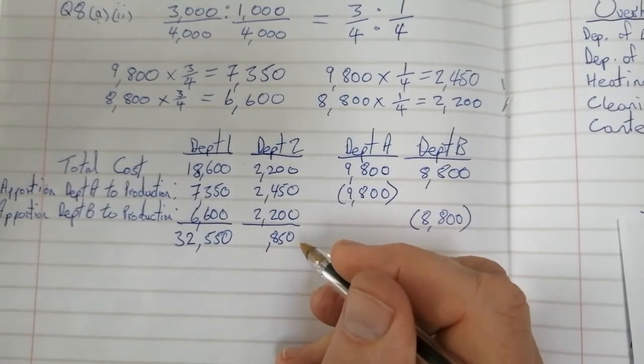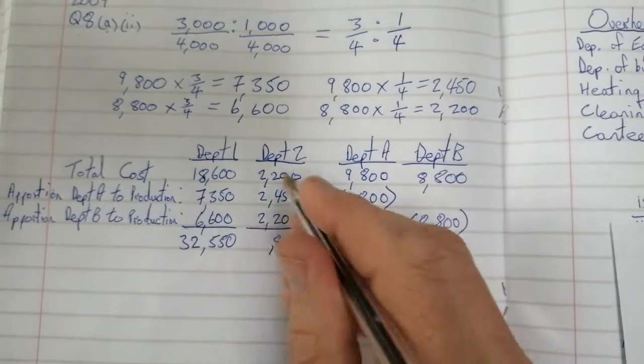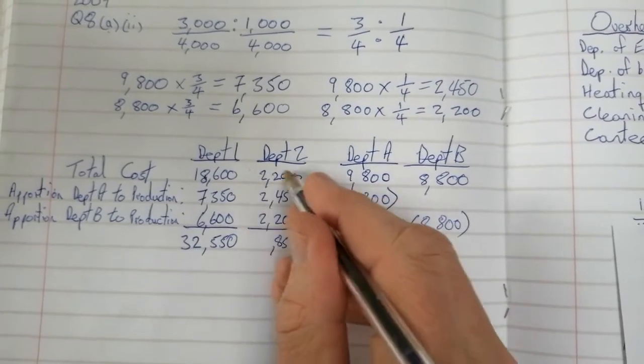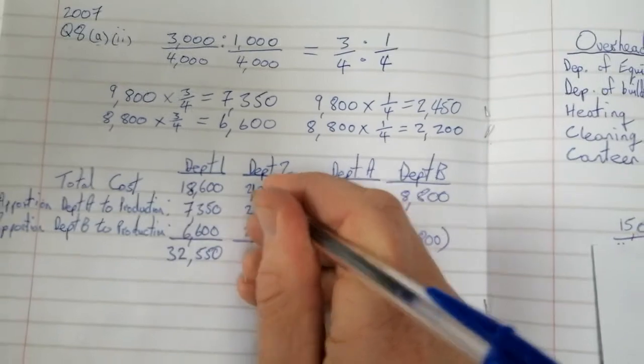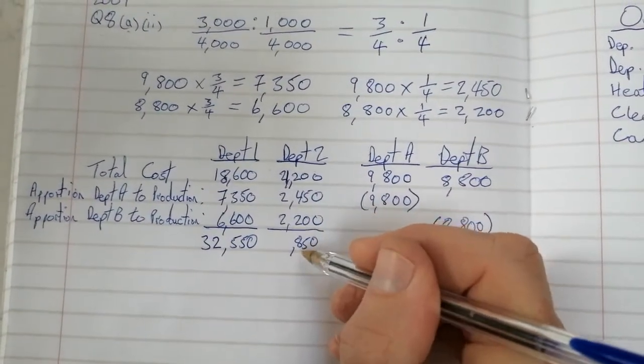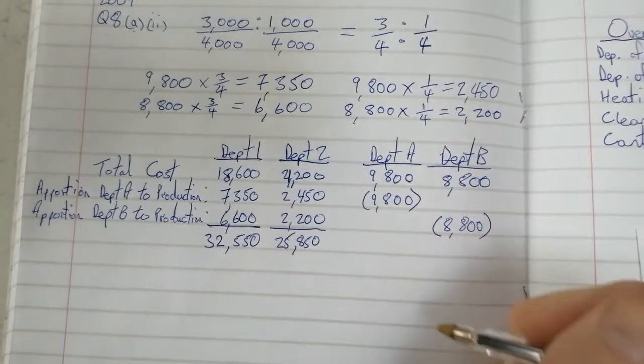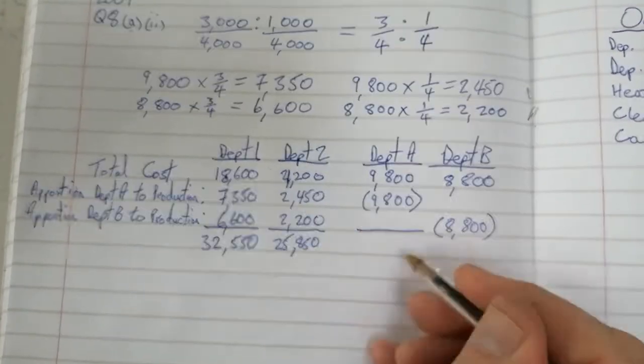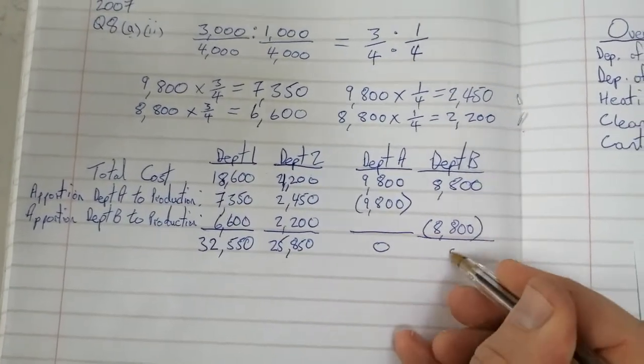And hold on, there's something wrong here. That's not right. 2,200. Excuse me, that should have been 21,200. 21,200. Okay, let me add this again. Just make sure, right, 850, 25, isn't it? Okay, fantastic. And that's 0 and 0 now.